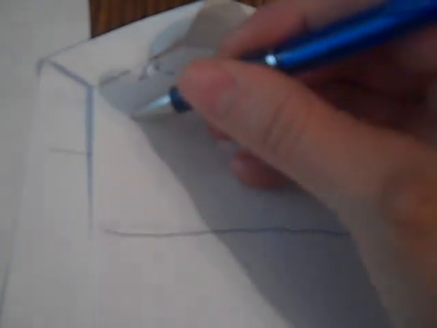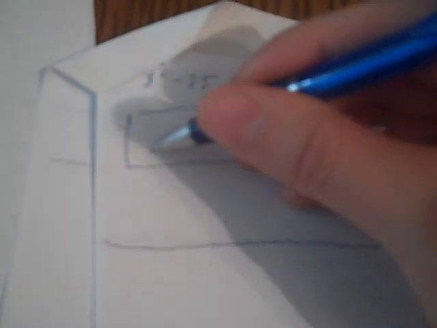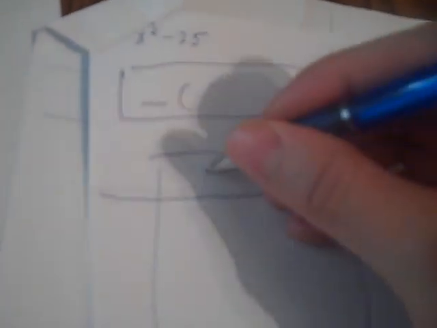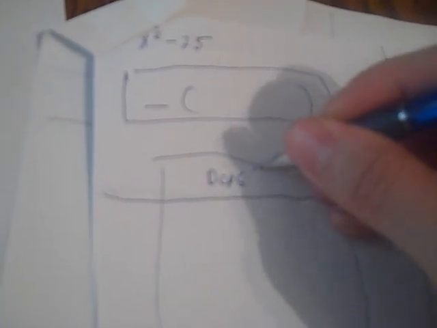Okay, x squared minus 25, okay? You're factoring it. I don't need the two answers. I just need you to make your factoring boxes. So GCF and DOPS. And DOPS stands for difference of perfect squares. That's what it stands for. Okay, so I make two parentheses, 1 plus, 1 minus, okay?